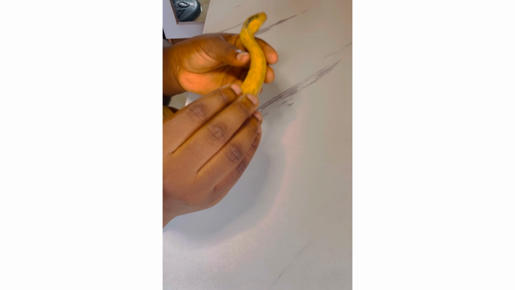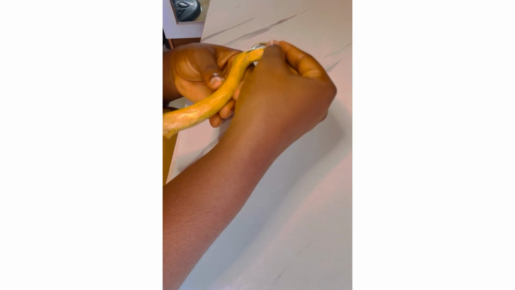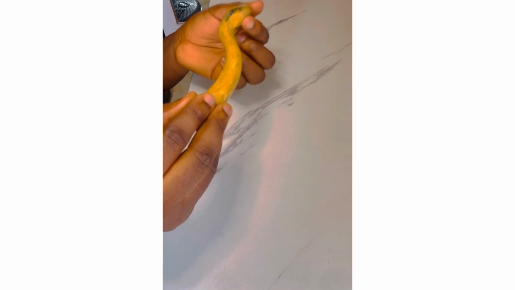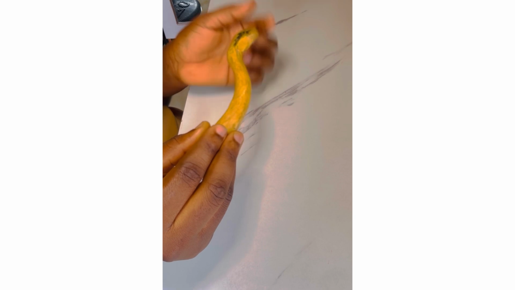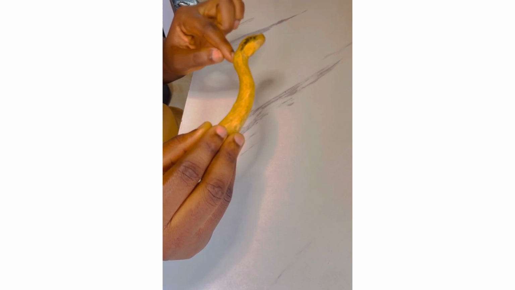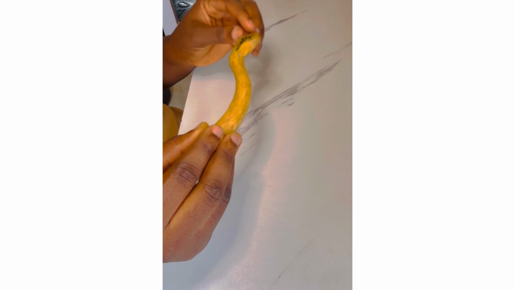Now, the side determination of this clavicle: the lateral end is concave forward and convex backwards. This is convex, this is concave.